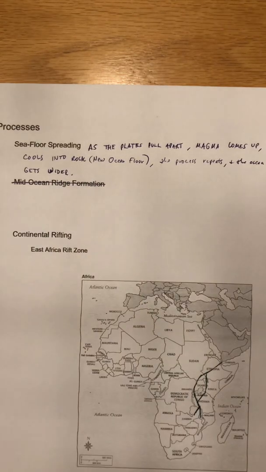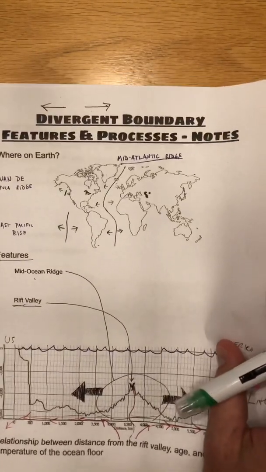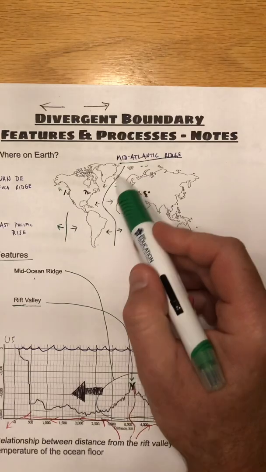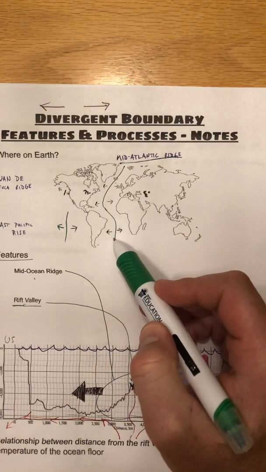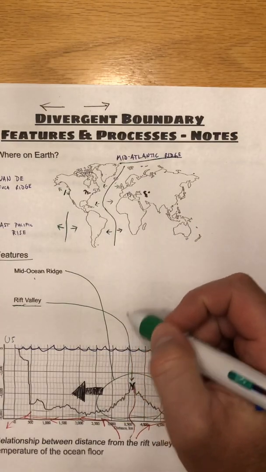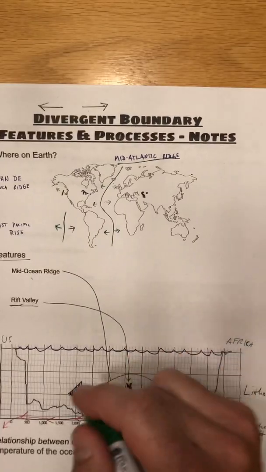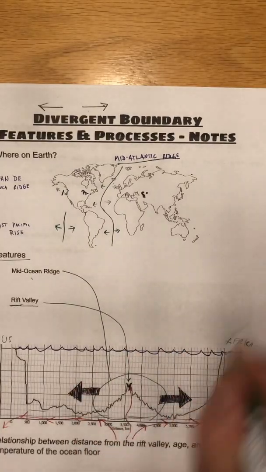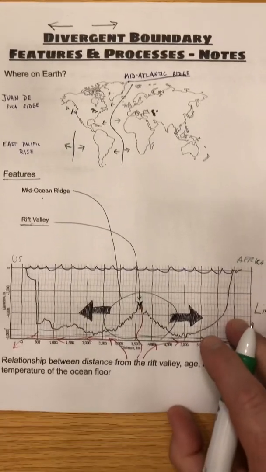So what that means, let me go back to my original picture, there are some places where the ocean is getting wider. That means there has to be other places on Earth where the oceans are getting smaller, and we'll talk about that next class period when we talk about convergent boundaries. So let me go down to the bottom of the notes and we'll finish this up.